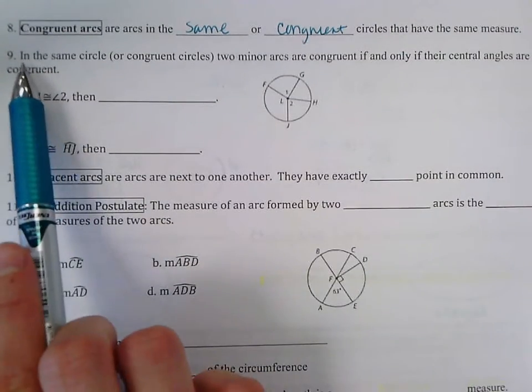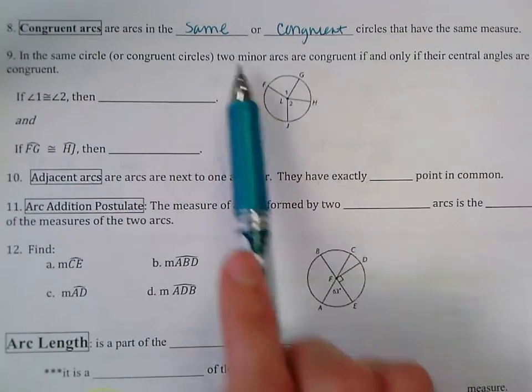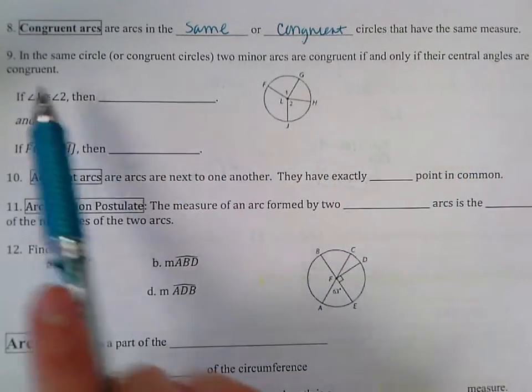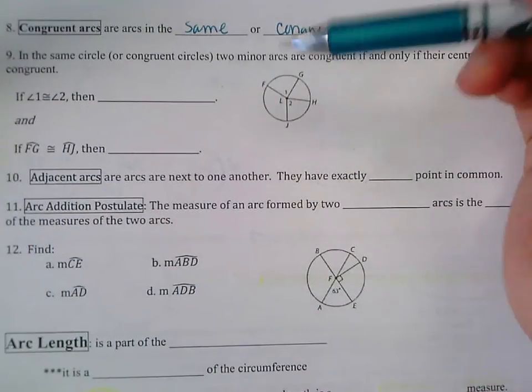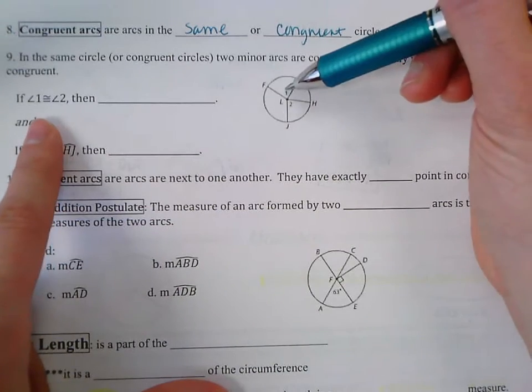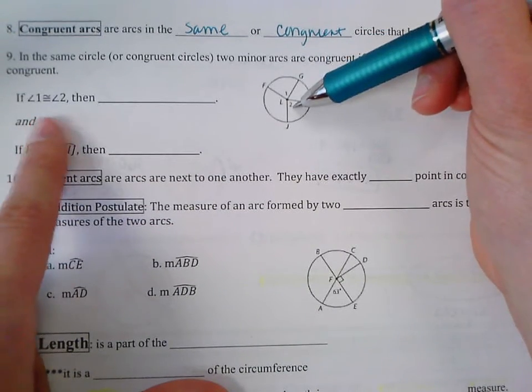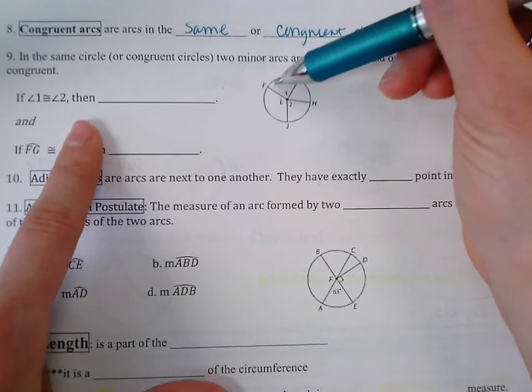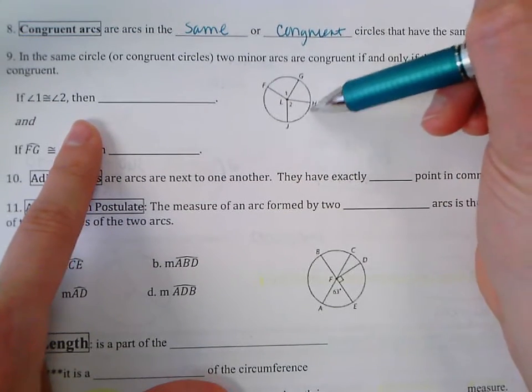Then it says in the same circle or congruent circles, 2 minor arcs are congruent if and only if their central angles are congruent. This is more of a formula, not really an example, but it says if angle 1 is congruent to angle 2, that means the arc measures, so that would be FG and then HJ, would be congruent.